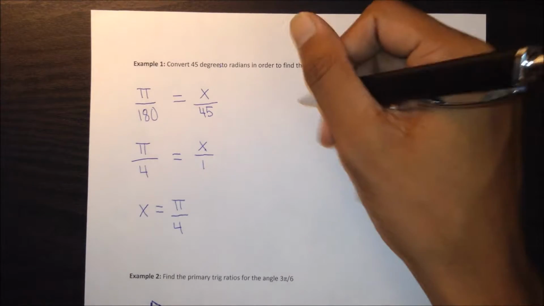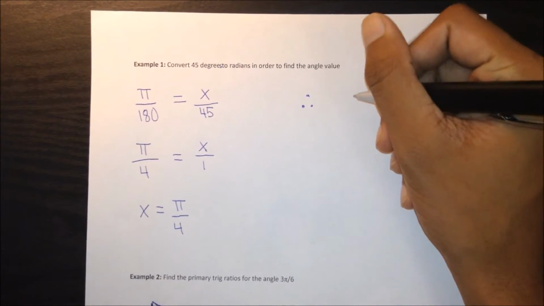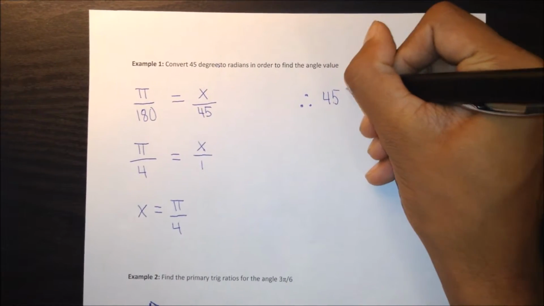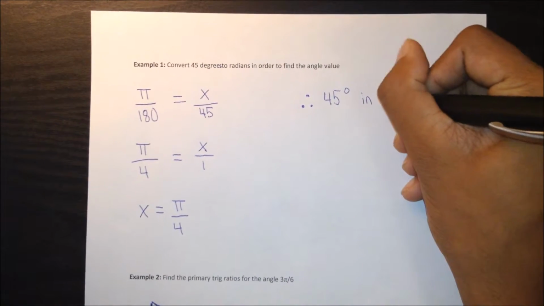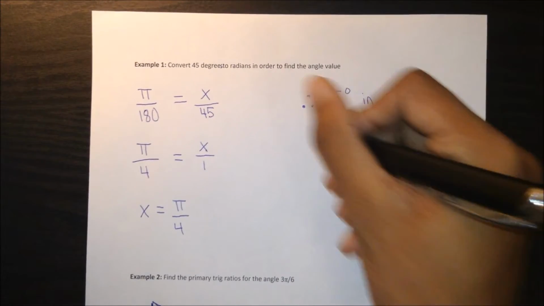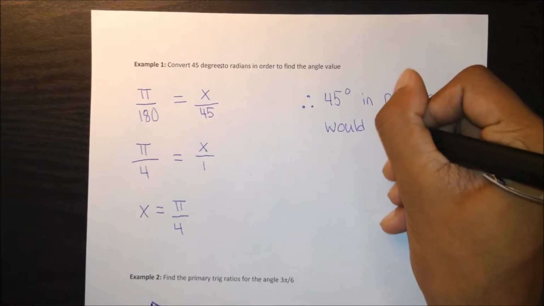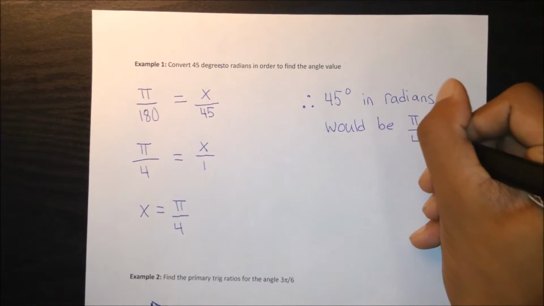45 degrees. Let's put a therefore statement. Therefore, 45 degrees in radians would be pi over 4.